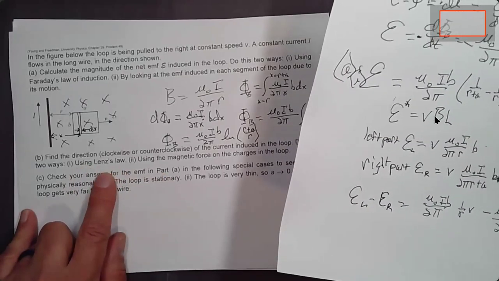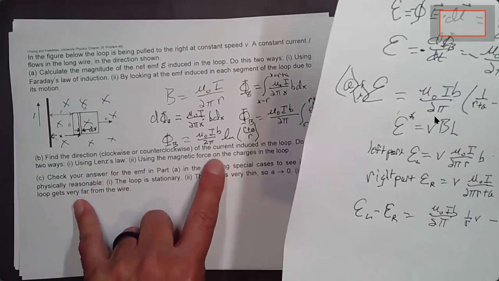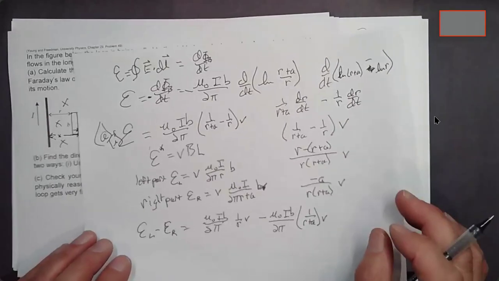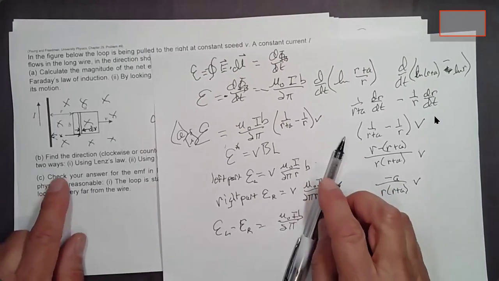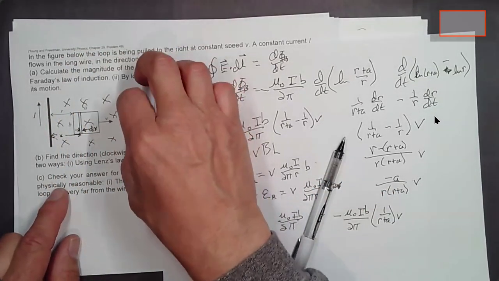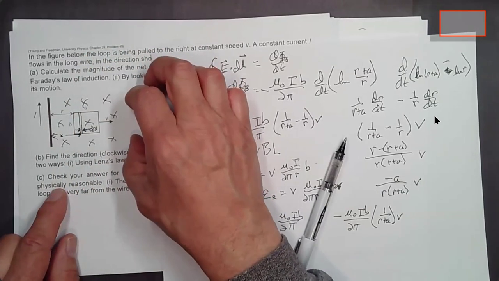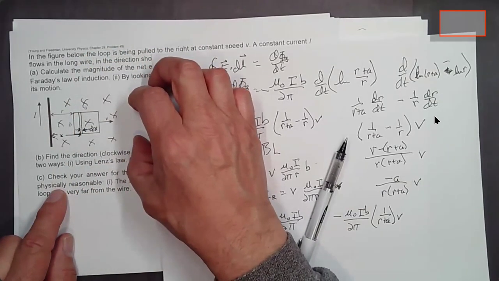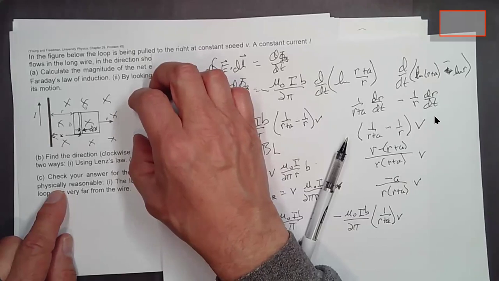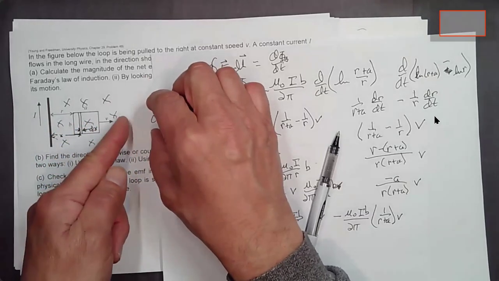Find the direction, clockwise or counterclockwise, of the current induced in the loop. Well, as you pull it this way, the magnetic flux through the loop is going to diminish, because the magnetic field is getting weaker.